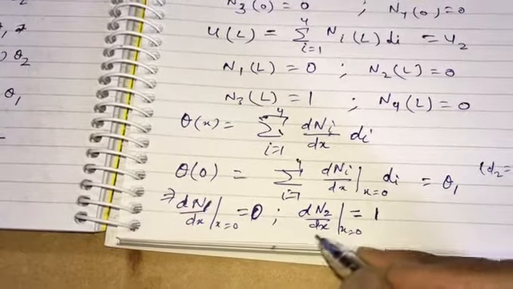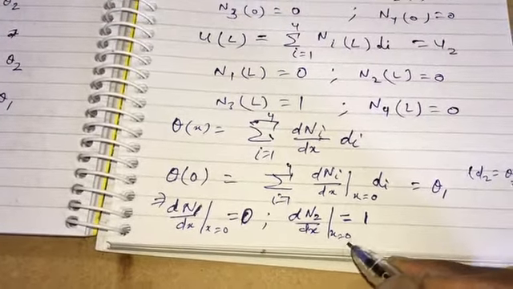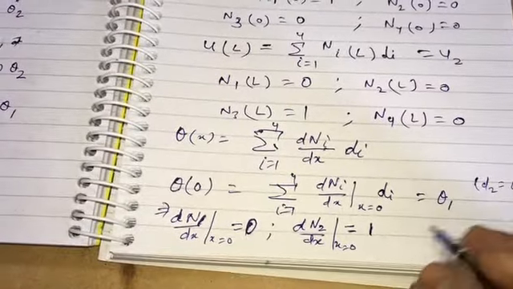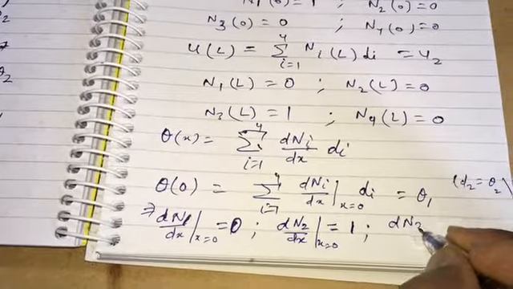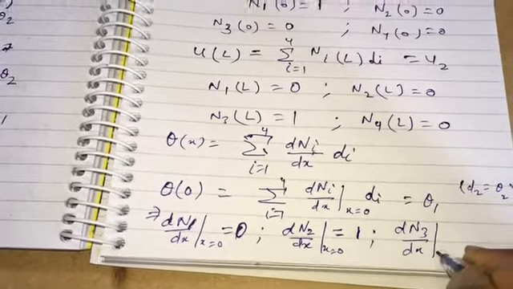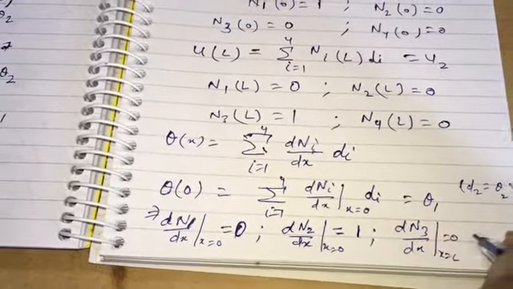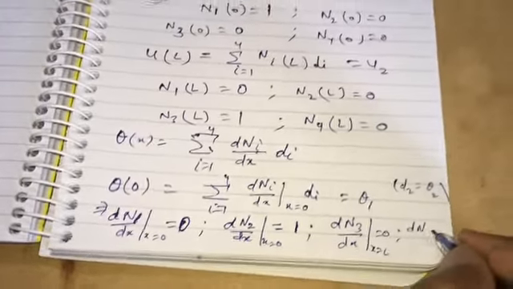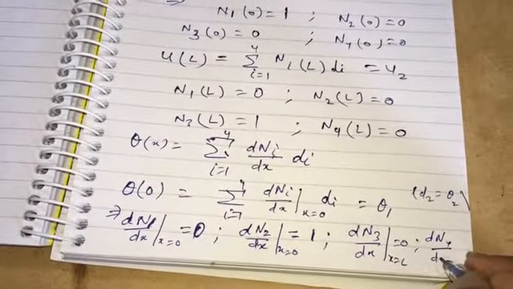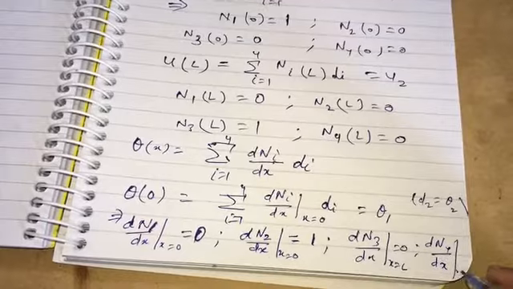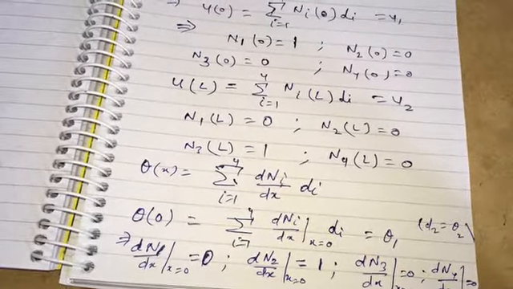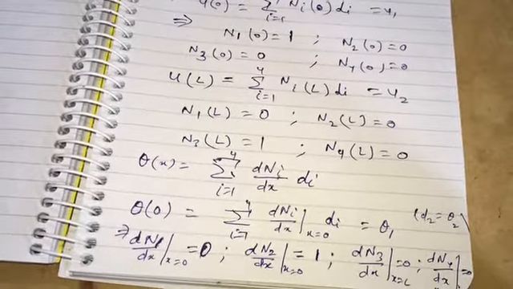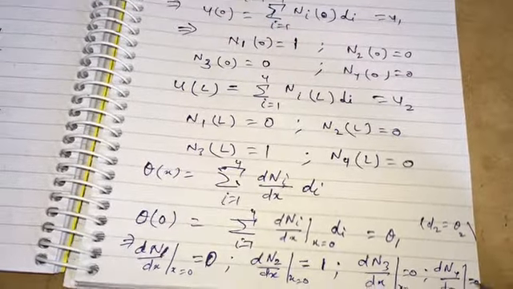So dN2 over dx at x equal to 0 has to equal 1, and all others will be equal to 0. So dN3 over dx at x equal to L equals 0, and similarly dN4 over dx at x equal to L has to be equal to 0.